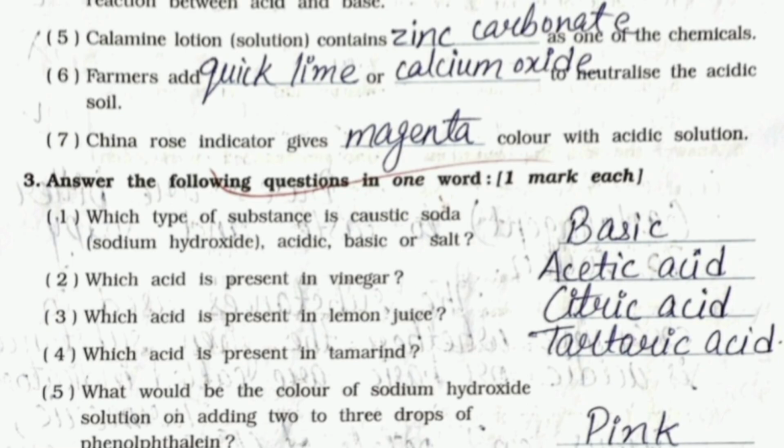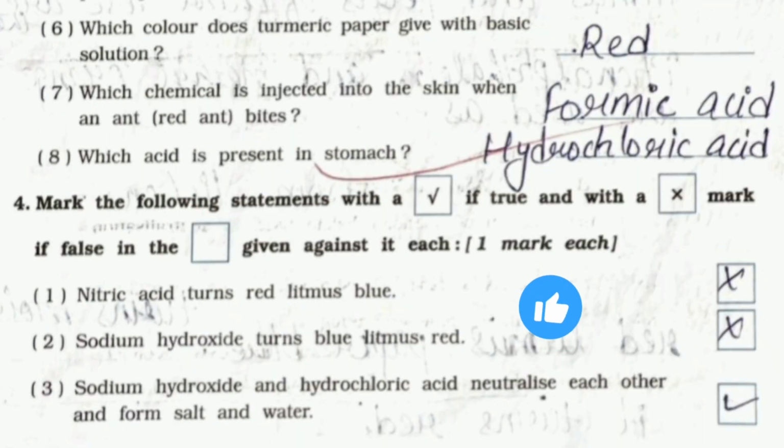Fifth, what would be the color of sodium hydroxide solution on adding 2 to 3 drops of phenolphthalein? So the answer is pink. Sixth, which color does turmeric paper give with basic solution? It is red. Seventh, which chemical is injected into the skin when an ant bites? The answer is formic acid. 8th, which acid is present in stomach? It is hydrochloric acid.